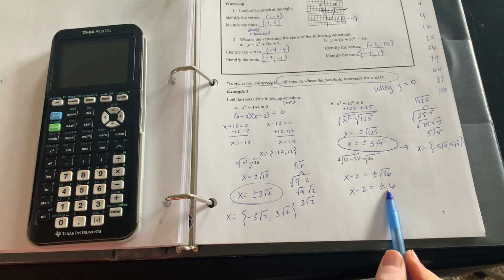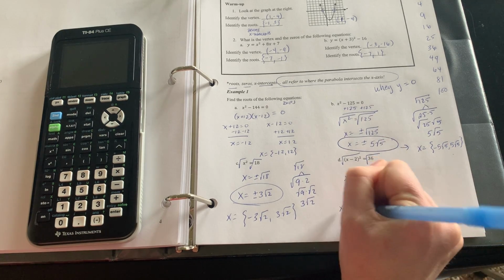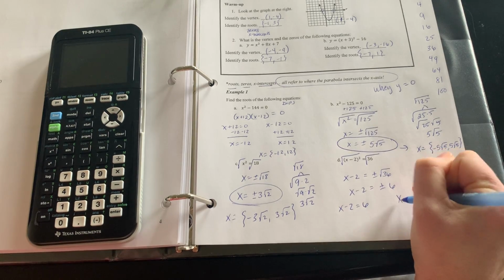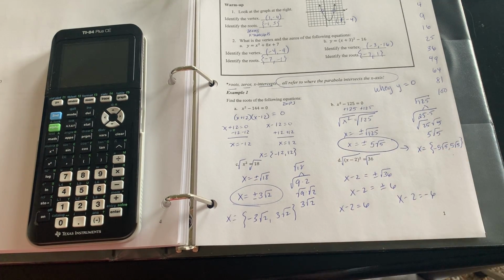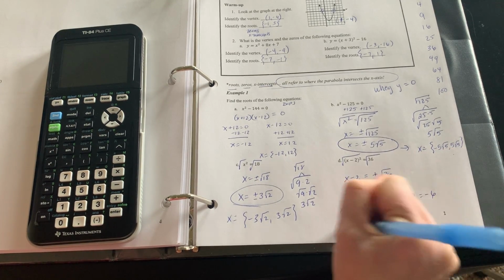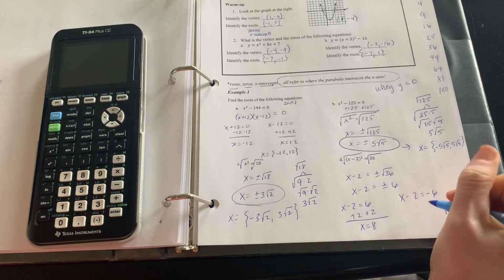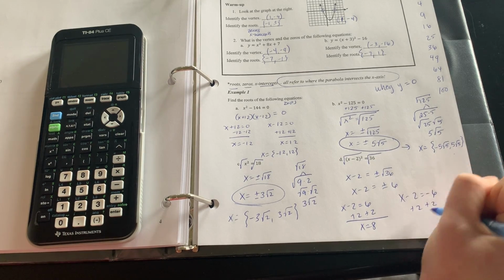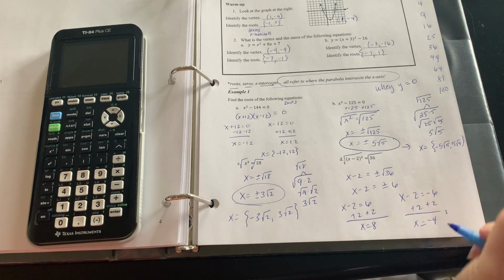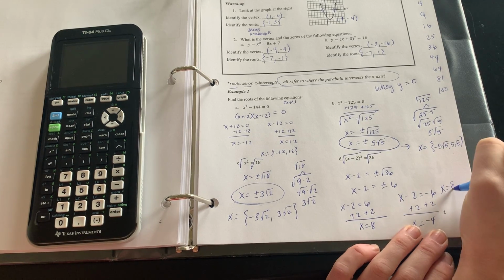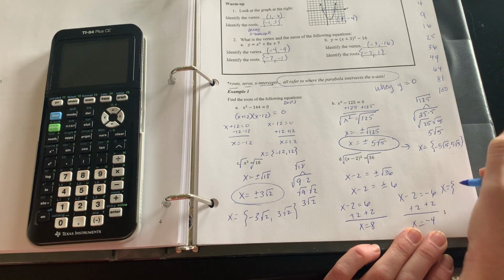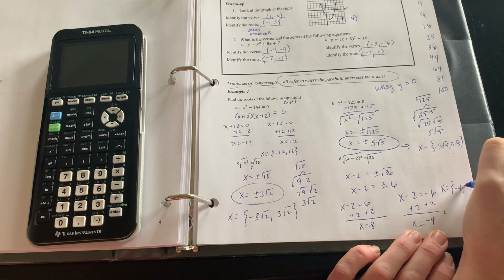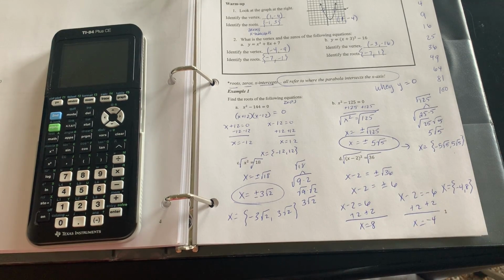I don't have two answers that are plus or minus 6. I have two equations. I either have x minus 2 equals positive 6 or I have x minus 2 equals negative 6. Plus 2. So the left side would be x equals 8, or I have negative 4. So my two solutions, my two roots, my two zeros, my two x-intercepts are negative 4 and 8 for this one.